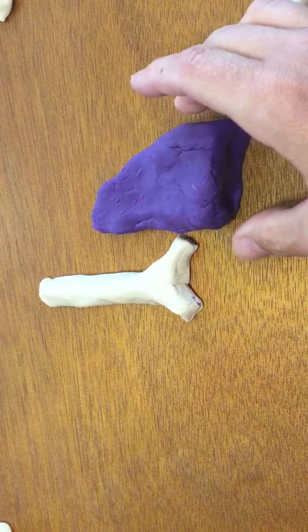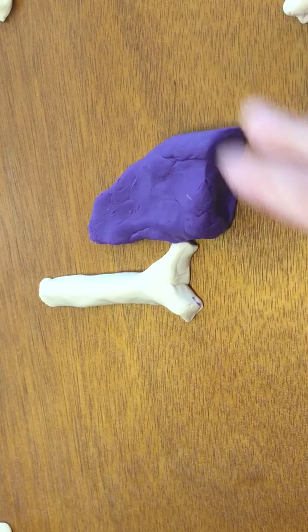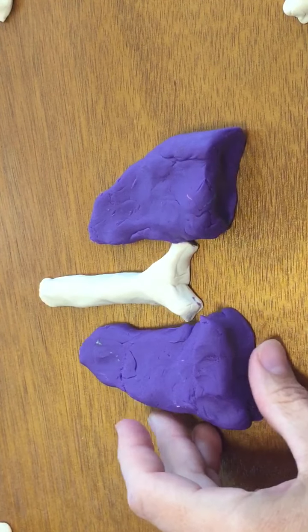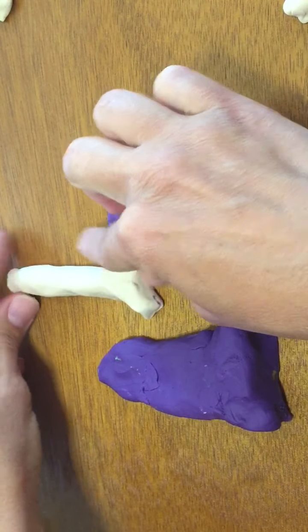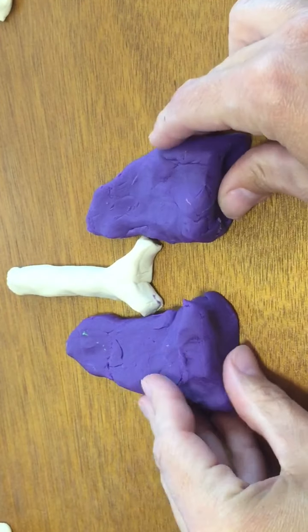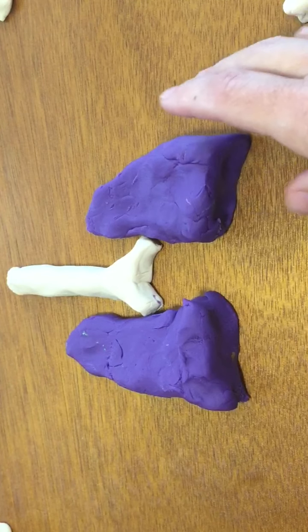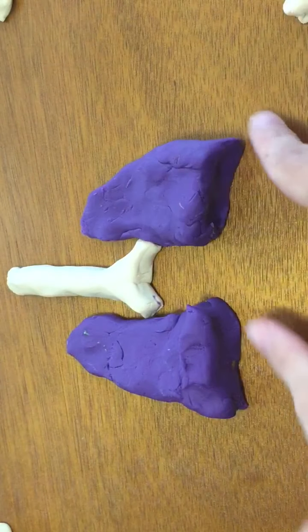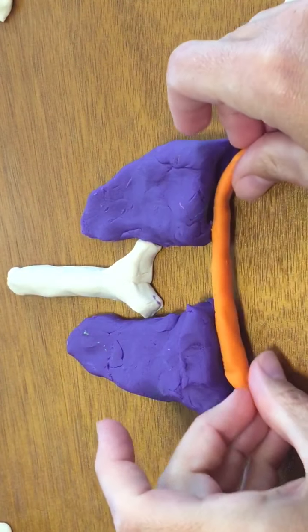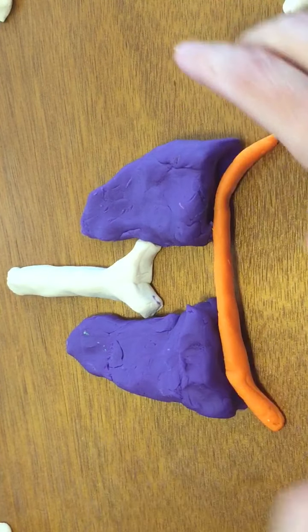We're going to start with the inferior lobes. Now the inferior lobes, interestingly, if you ask me, they should probably have been named the posterior lobes because they are more posterior than they are inferior. So the inferior lobes are these kind of large wedges. They come all the way down to the diaphragm.